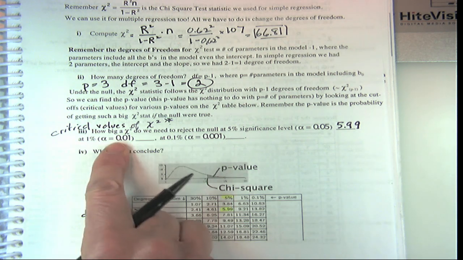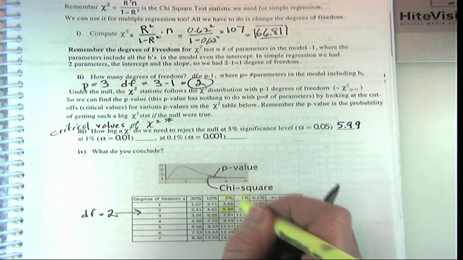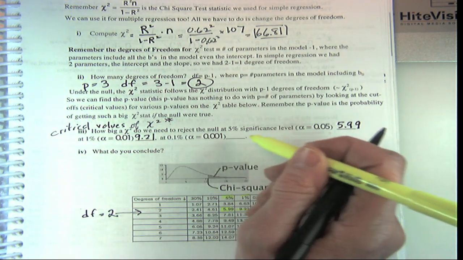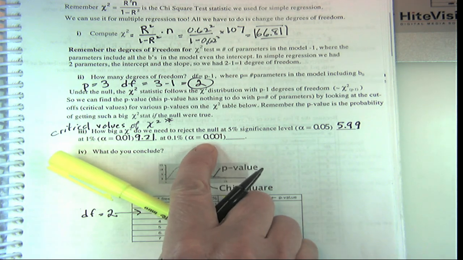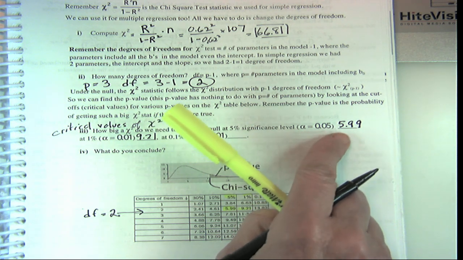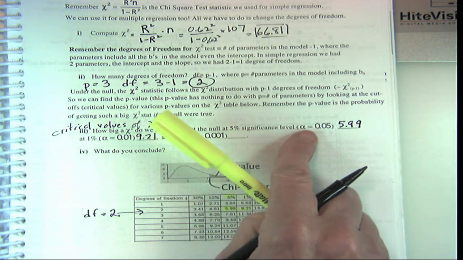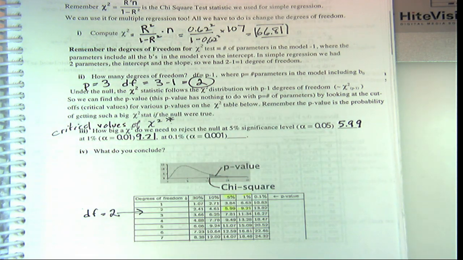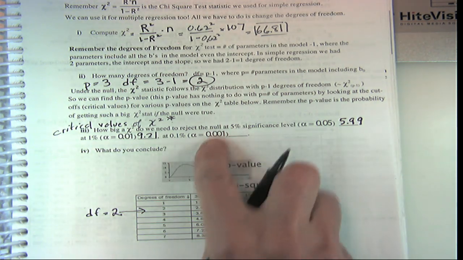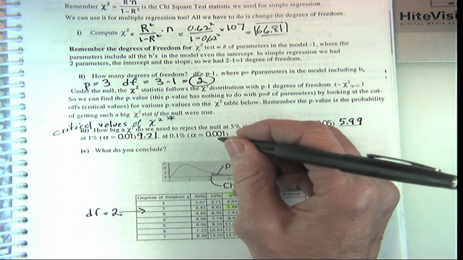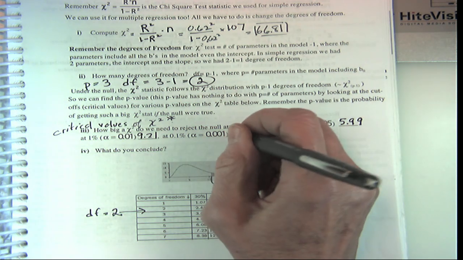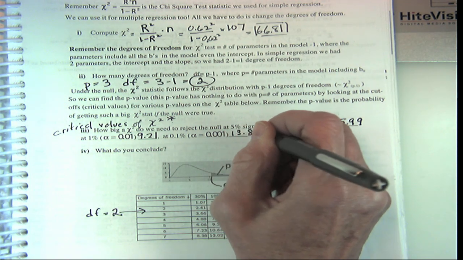Our next one, how would we know 1%? Well, just look at 1% here. And you have the critical value is 9.21. And at 0.1%, sometimes you'll see it as a decimal. You'll often see it as alpha equals. It's the same thing. With p-values, they usually say it as percents. With alpha, they say it as decimals, but it's the same thing. All right, so this one, 0.1%, which is the same as alpha equals 0.001, and that is even bigger. That's a really big 13.82.